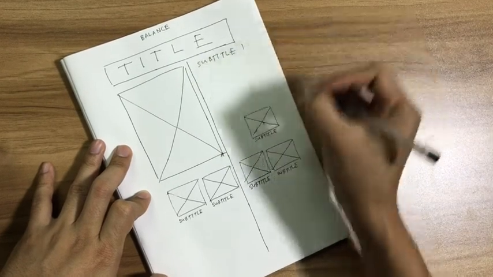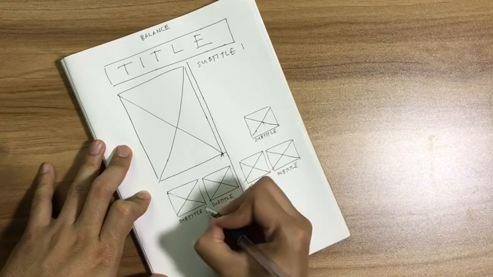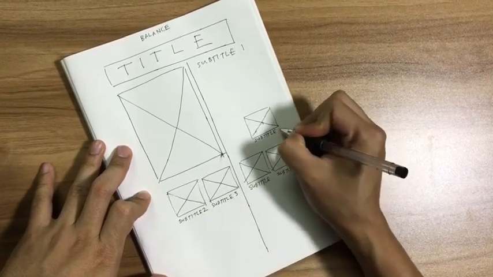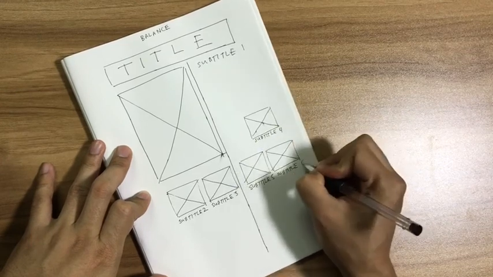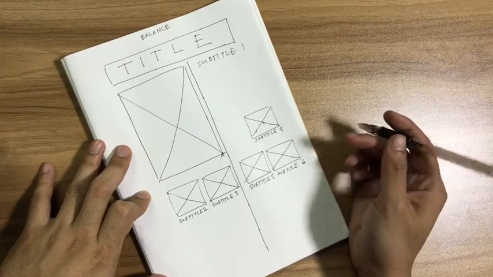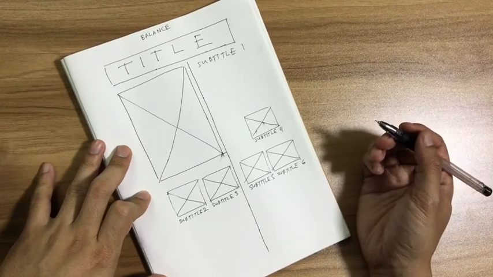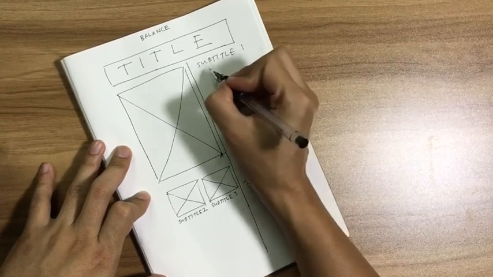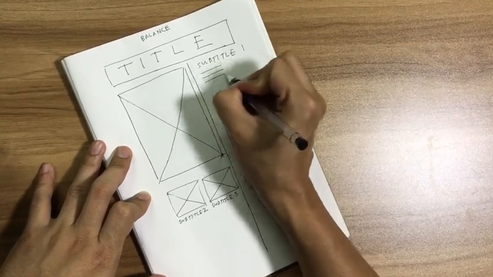So this is subtitle 1, then subtitle 2, subtitle 3, subtitle 4, 5 and 6. Then to arrange the column, perhaps this one is one column.